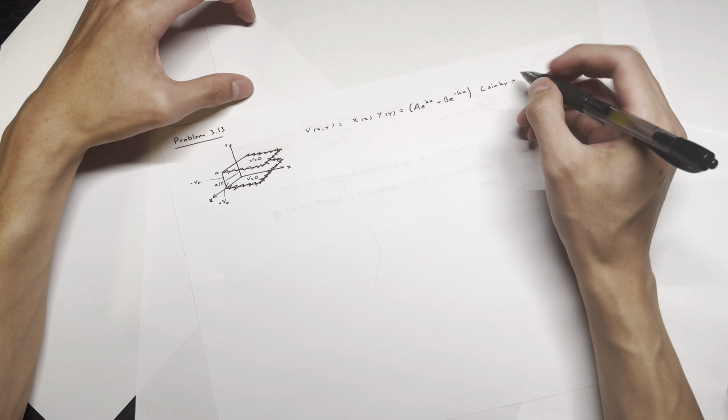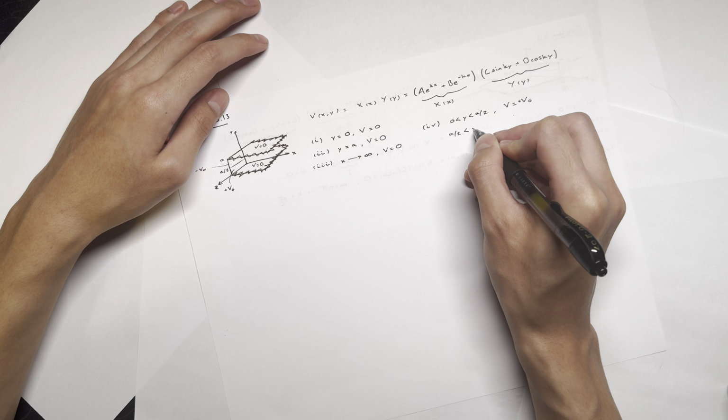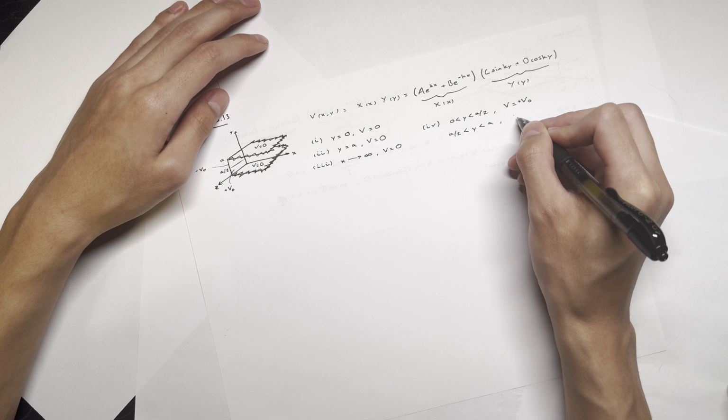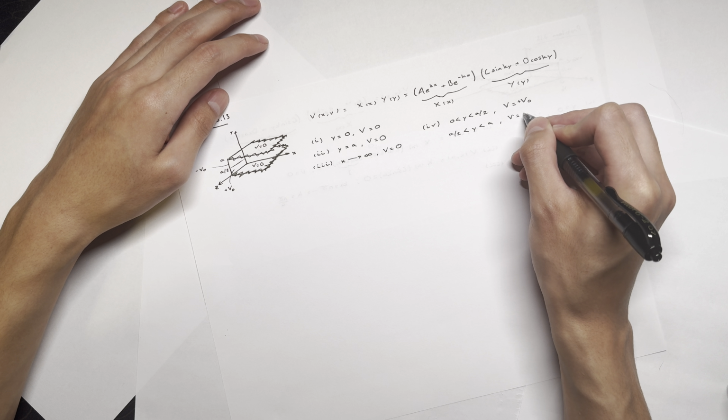The fourth boundary condition is a piecewise condition, which says that for y between 0 and a over 2, potential is equal to a positive V0. And when y is between a over 2 and a, potential is equal to a negative V0. So we're going to apply these four boundary conditions to our general form and simplify even further.